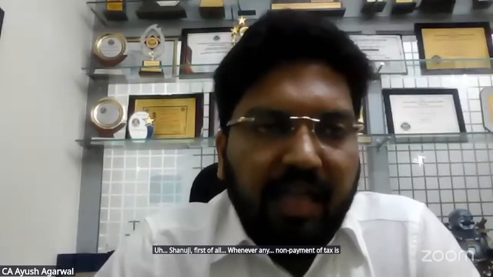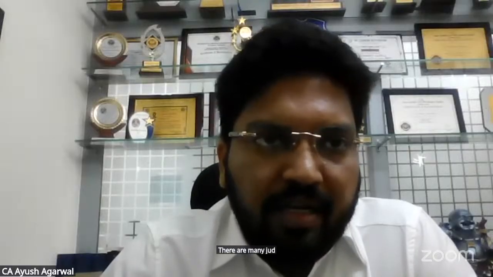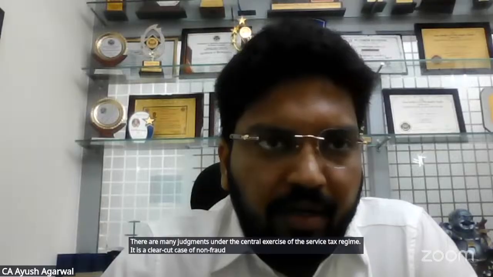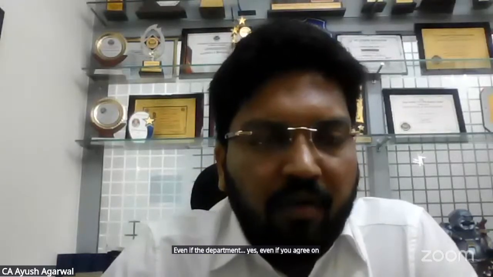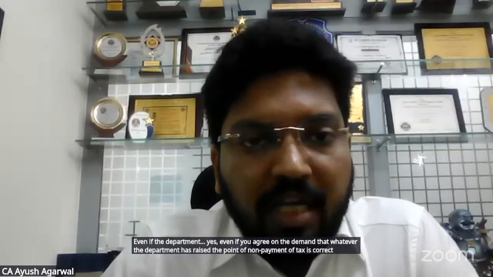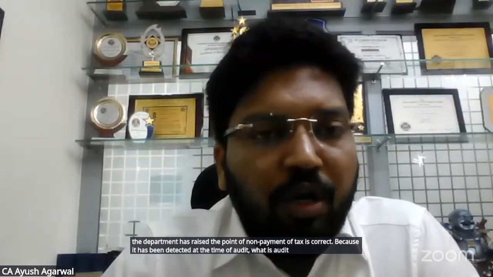First of all, whenever any non-payment of tax is detected at the time of audit, there are many judgments under the central excise or the service tax regime. It is a clear-cut case of non-fraud. Even if you agree that the department's point of non-payment of tax is correct, it has been detected at the time of audit. What is audit? It is just a scrutiny of the books of accounts.